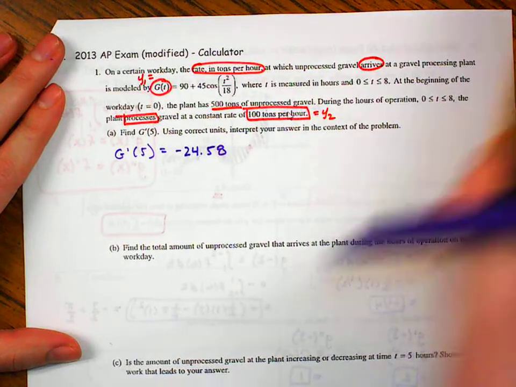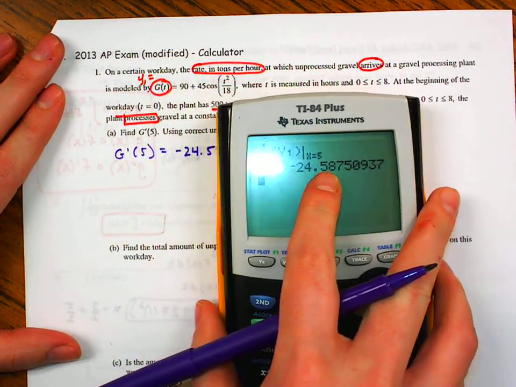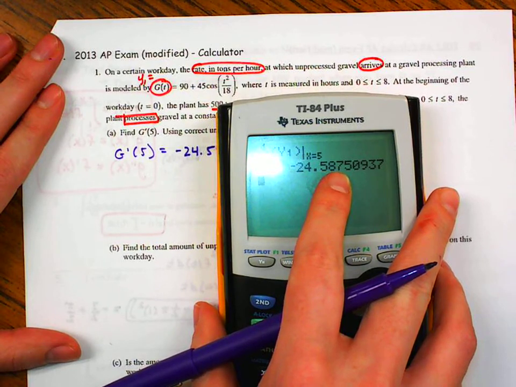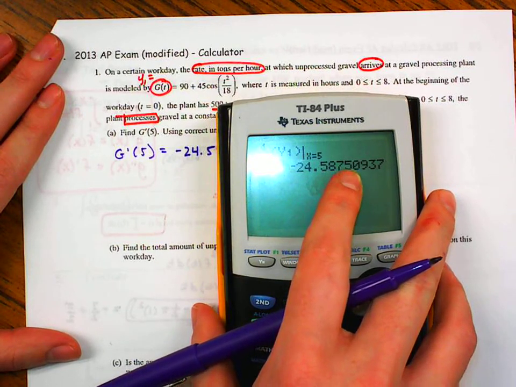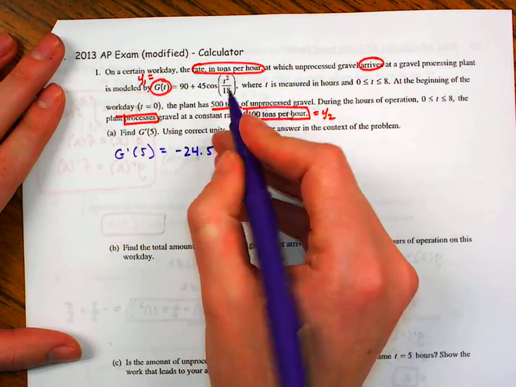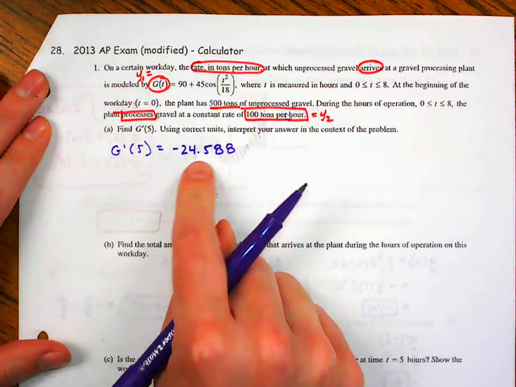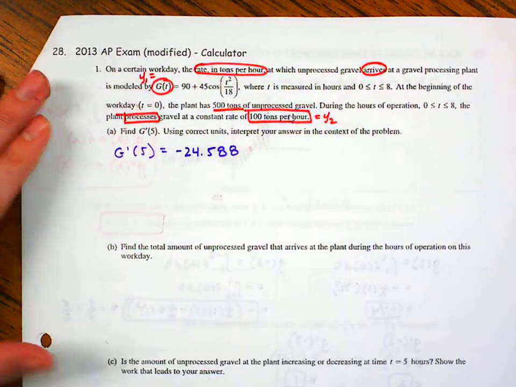Remember, when you have something that you can round, in this case you can leave your answer as 24.587. That's truncating. Well, in this case, we could round up because there's a 5 here, so we could leave it as an 8 there at the end. Either of those are accepted. I typically round, but if you left this as 587, that would be fine as well.